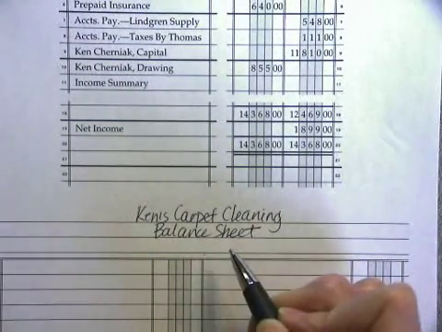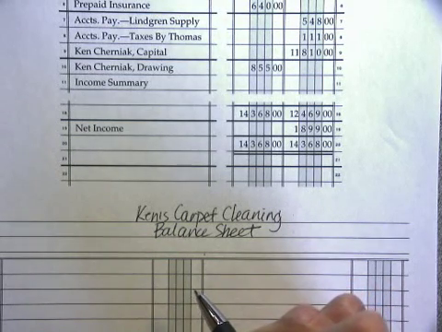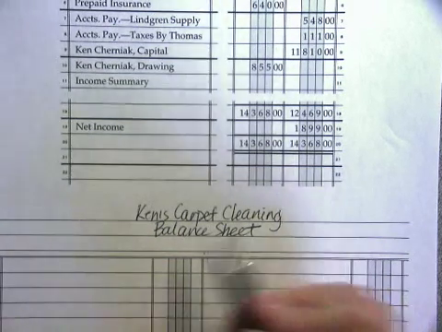And the when. Remember, a balance sheet is just the day that it's prepared on. And Ken is doing this on April 30th of the current year.